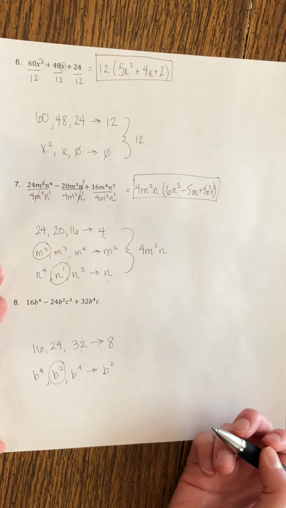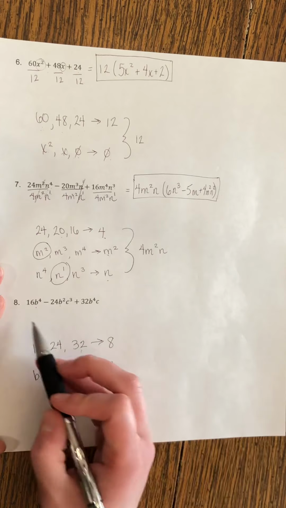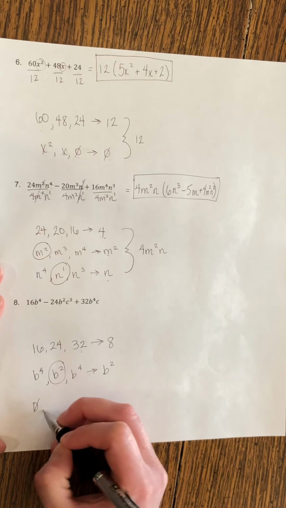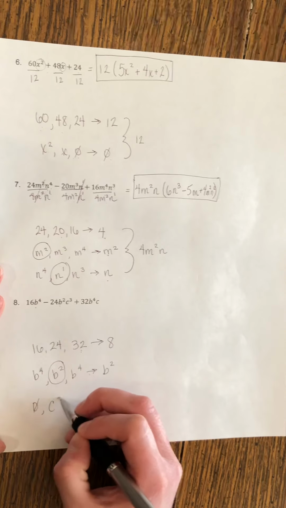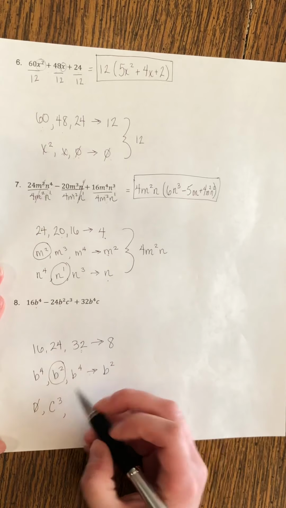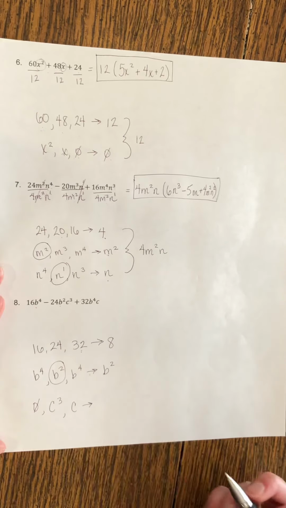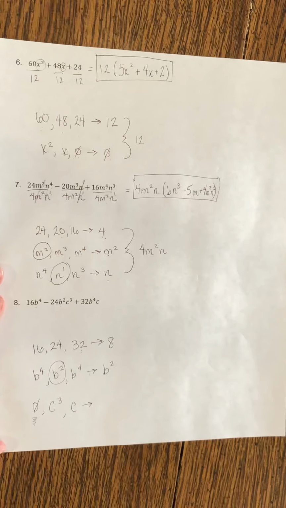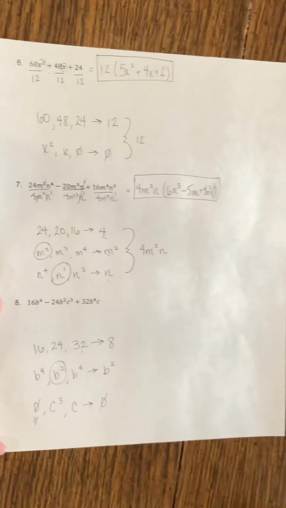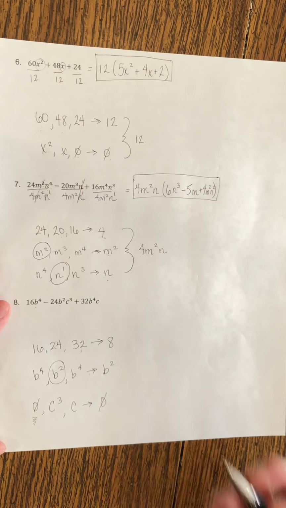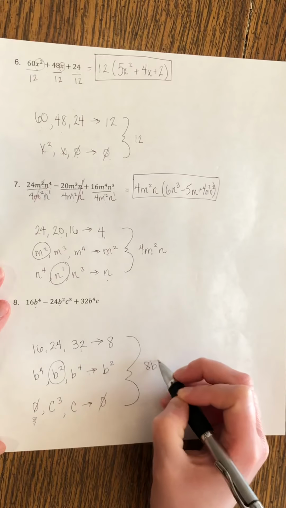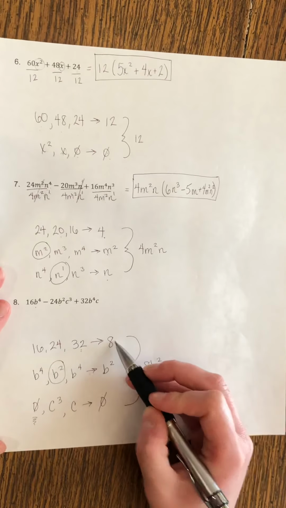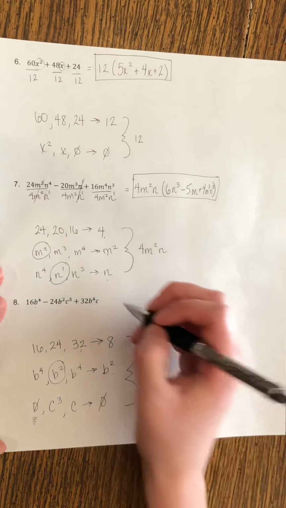I also, though, have the letter c. The first term has no c, so I'm going to put the null set. The second term has a c cubed, and the last term has a c to the first power. But remember, when you see the null set or a term that does not contain that letter, it is not going to appear in the GCF. So if I put together what I have, it's just 8 times b squared.